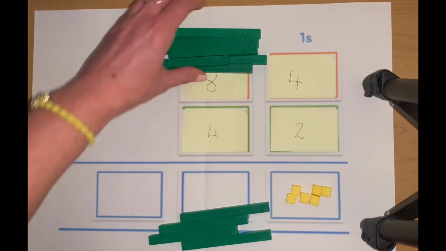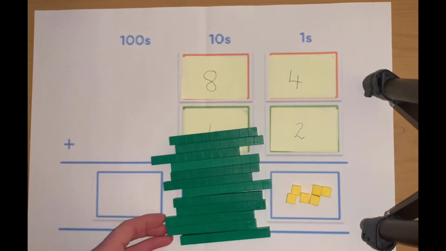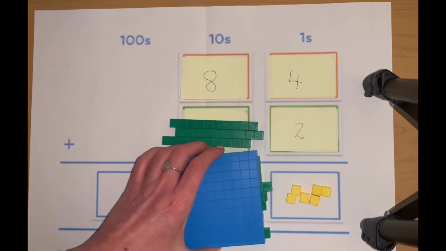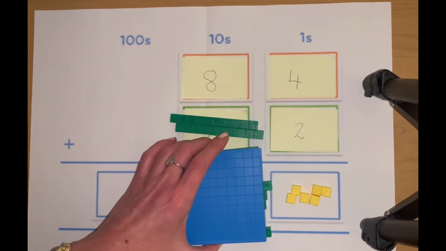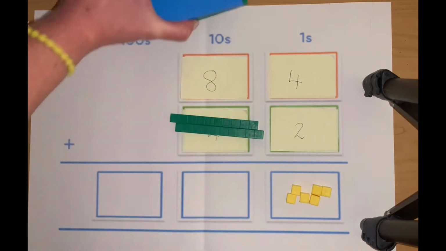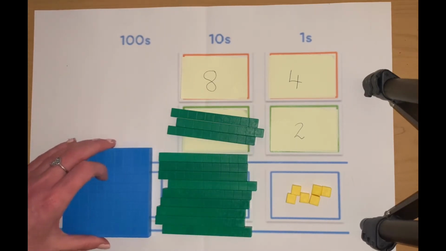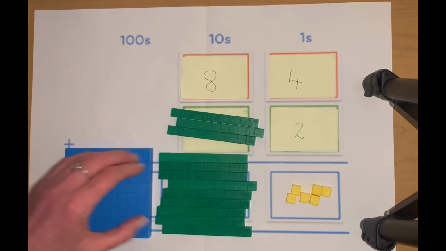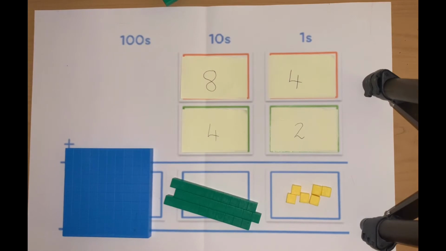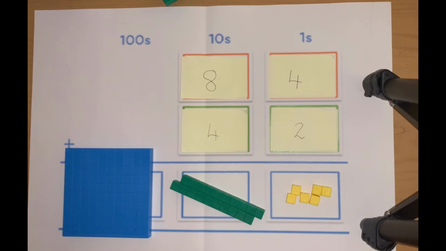So when I move all of these tens down here like this, I'm going to show you this. Once I have 10 of those, I'm going to exchange it for 100, and keep the 2 tens here.